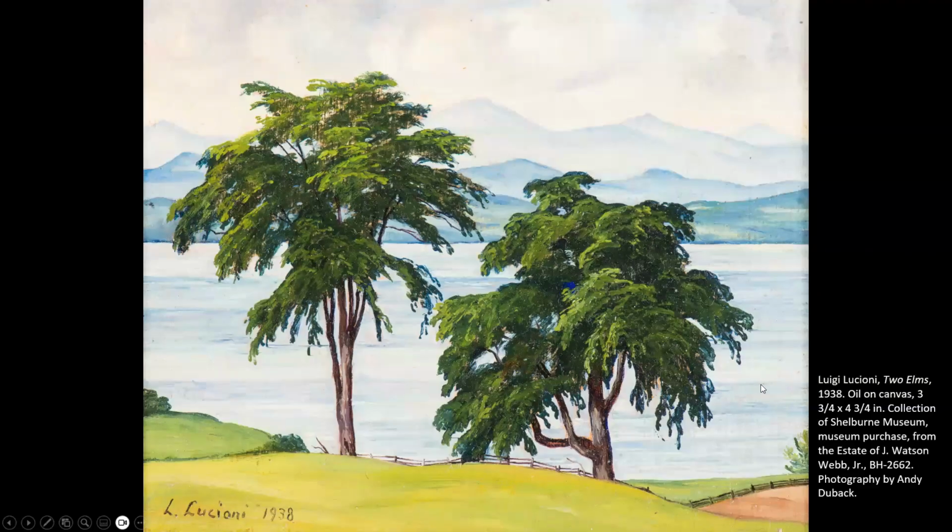So here is Lucione's Two Elms, and we're going to give you 2 minutes for this one. So this one is quick. So let's begin. 2 minutes.